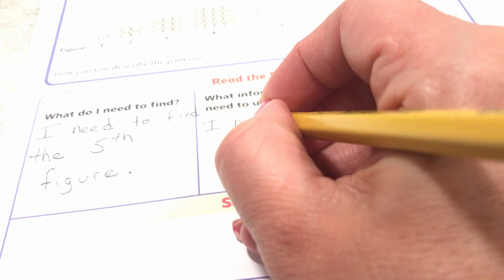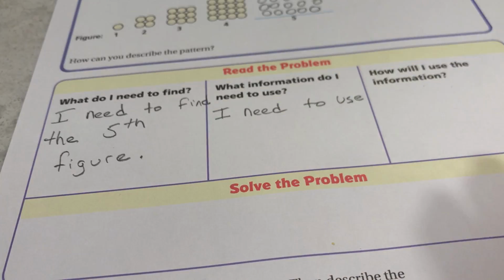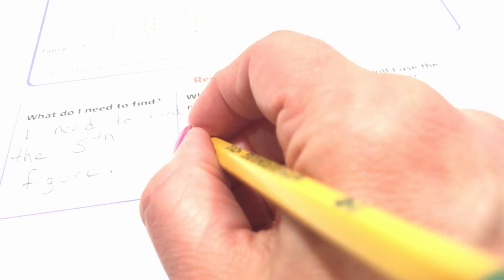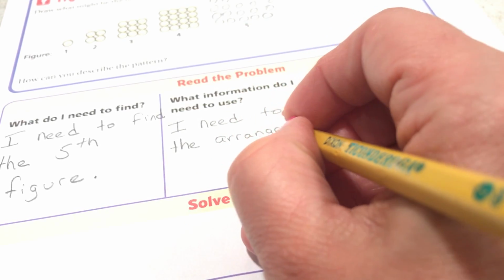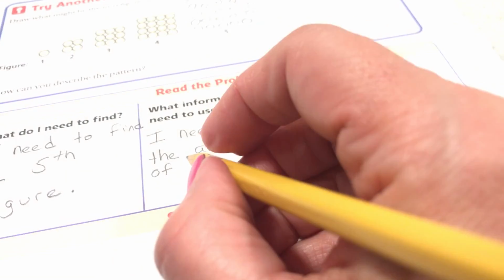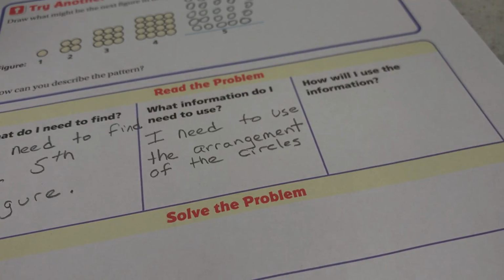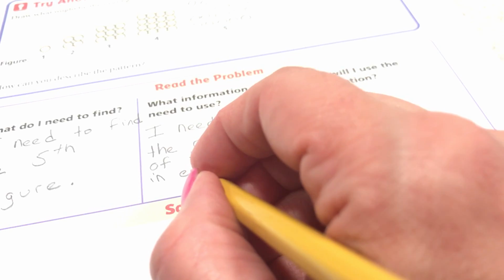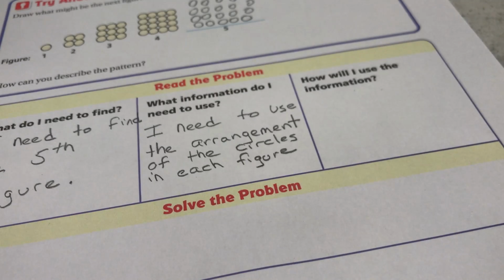I need to use, stealing those words from the question, I need to use the arrangement, because they're arranged in a very structured way. Arrangement of the circles in each figure in my pattern.